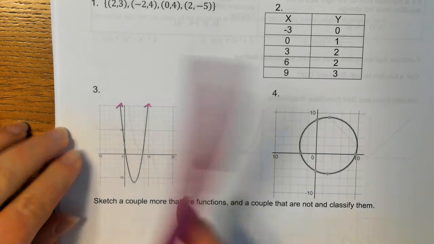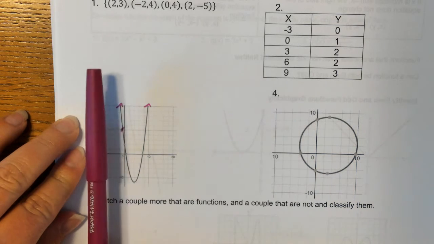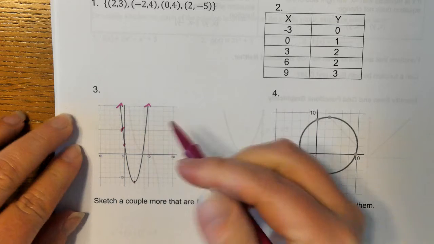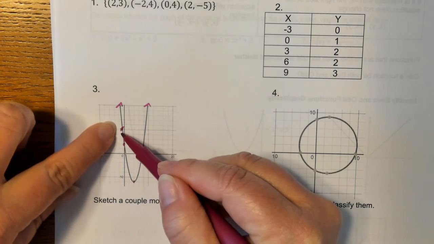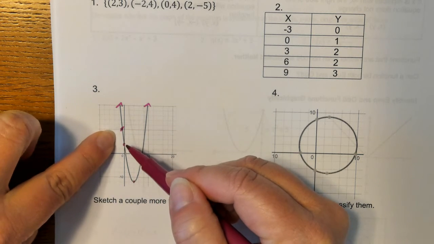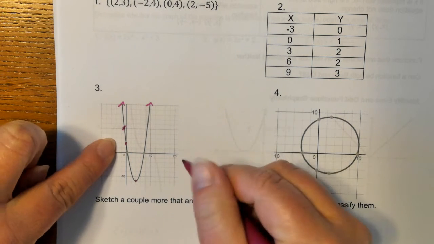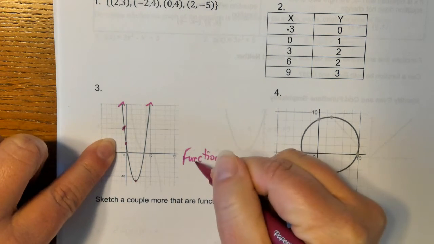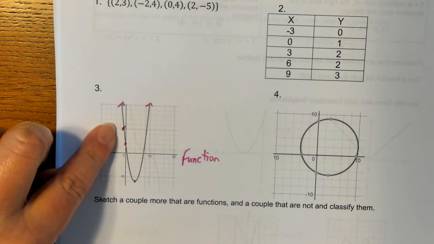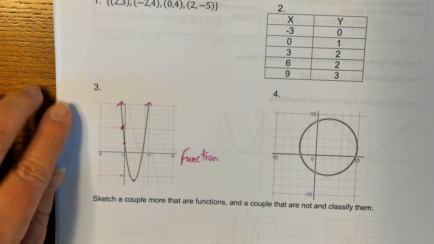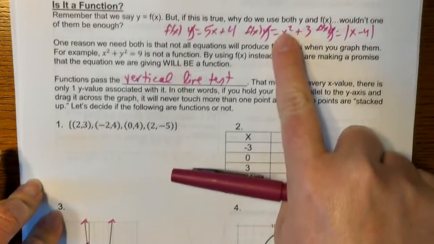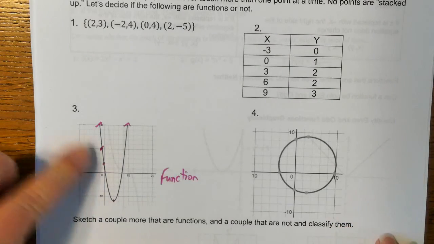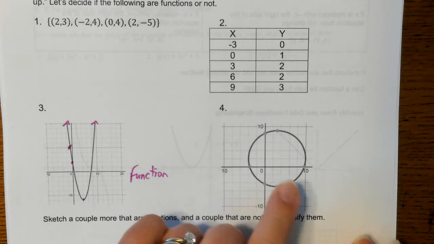So right now I'm touching this point. If I scoot it over a little bit, I'd be touching this point. If I scoot it over a little bit, I'm touching this point. But I never have 2 points directly above each other that I'm touching at the same time. So this one right here is a function. And notice that it's that parabola shape, it's got an x squared in its equation. So that's why when we have x squared, like y equals x squared plus 3, it is a function. Okay? Now, this picture over here is a circle.